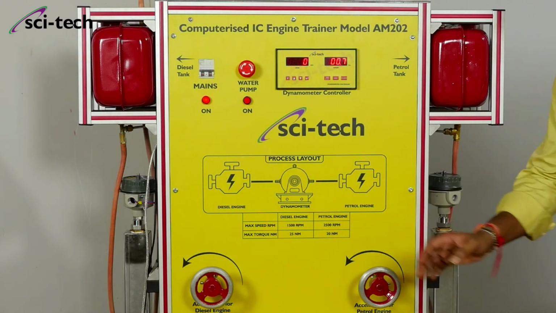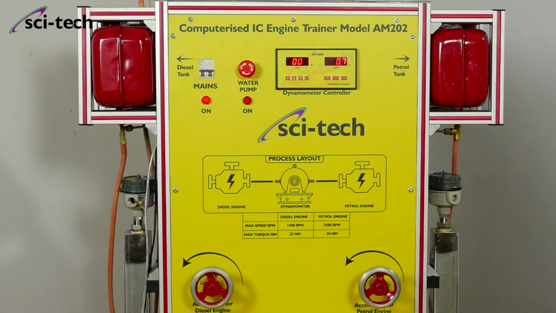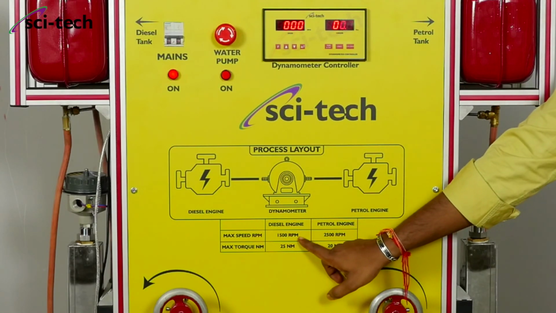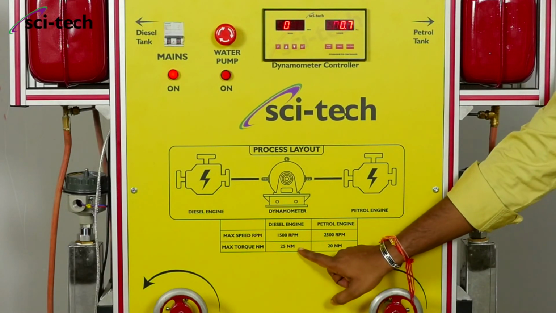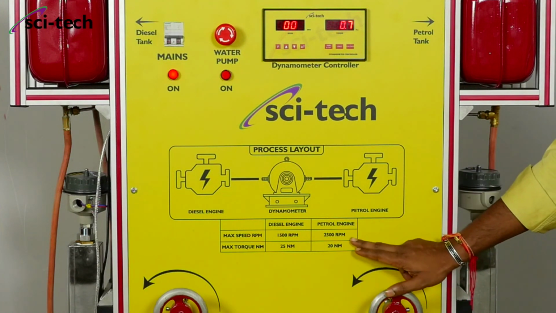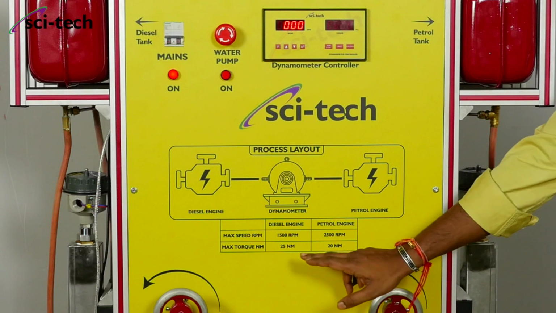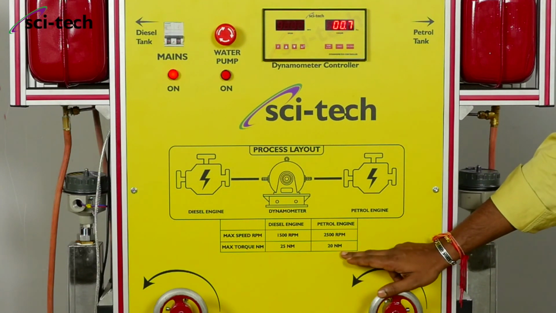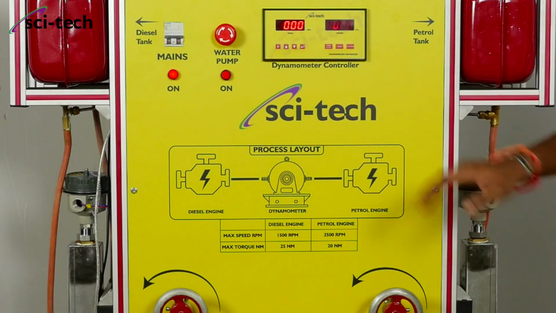We will start with the rating for the engine. First, we will start with the diesel engine. For the diesel engine, the maximum speed is around 1500 rpm and the maximum torque is around 25 Newton meters. For the petrol engine, the maximum speed is around 2500 rpm and the maximum torque is around 20 Newton meters. Let's come to the control panel.